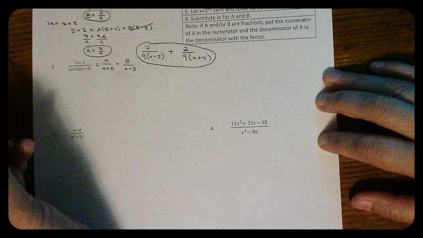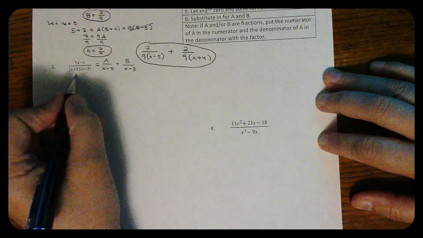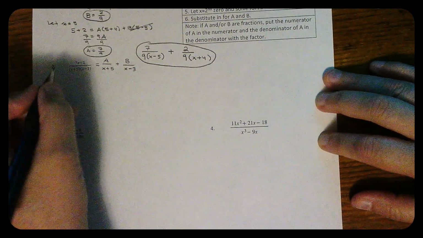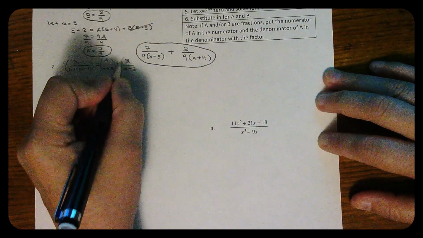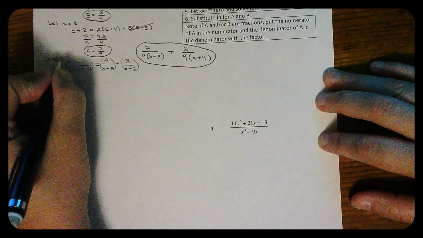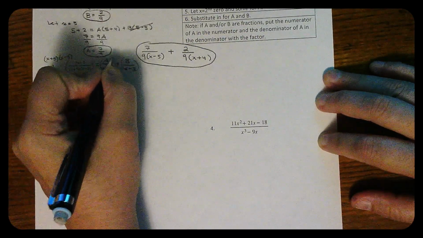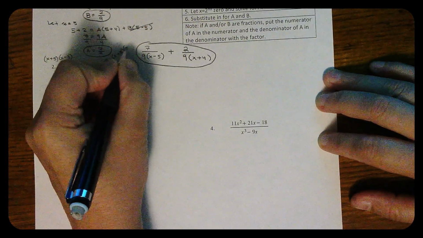All right, so then we're going to multiply by the LCD, and the LCD is always going to be this x plus 5 times x minus 3. So if we multiply each of these by x plus 5 times x minus 3, it's going to help us cancel out the fractions.